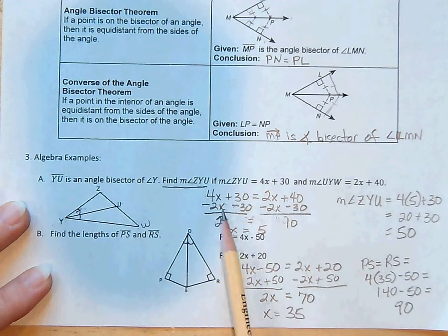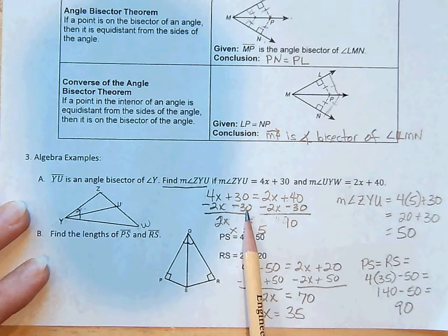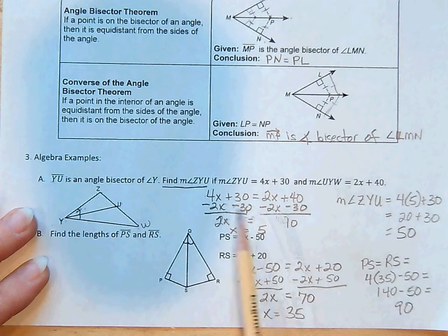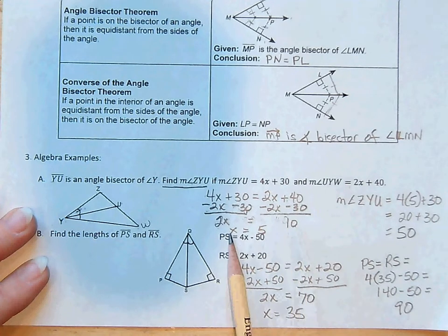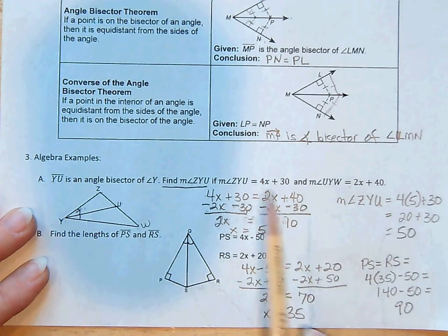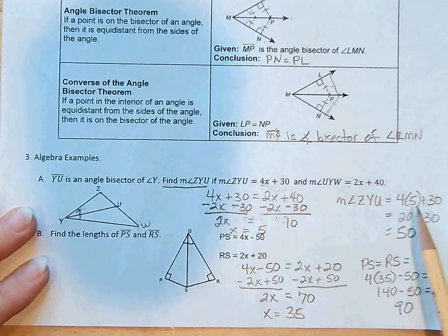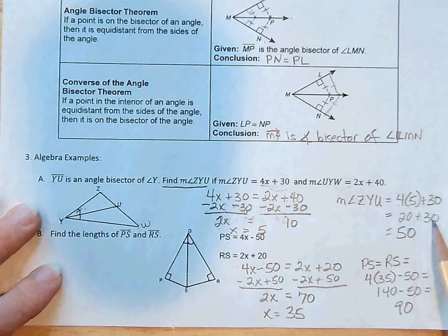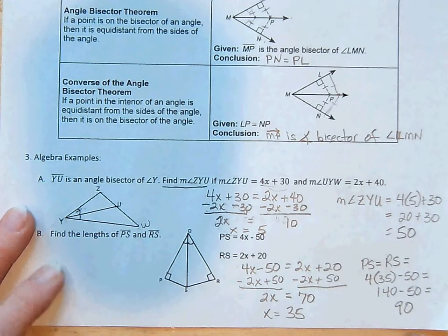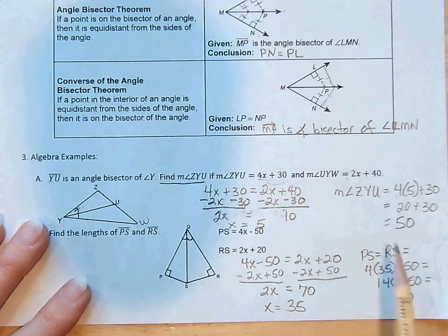Do the math, subtract 2x from both sides, get 2x. Then subtract 30 from both sides because of this 30. You get 2x equals 10, or x equals 5. Then just put 5 in for the measure of ZYU, which is 4 times x, which is 5, plus 30, or 20 plus 30, which equals 50. So that would be the measure of this angle.